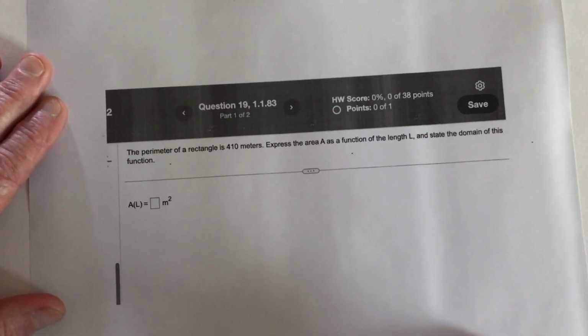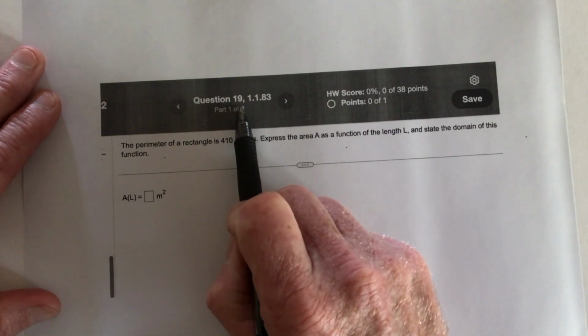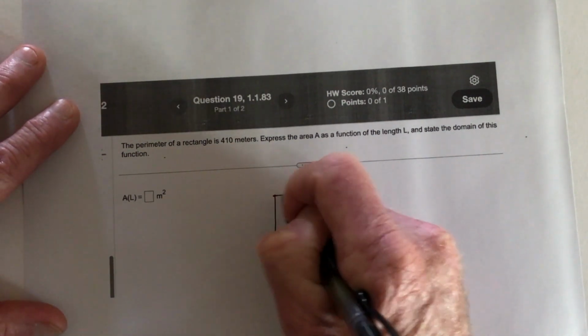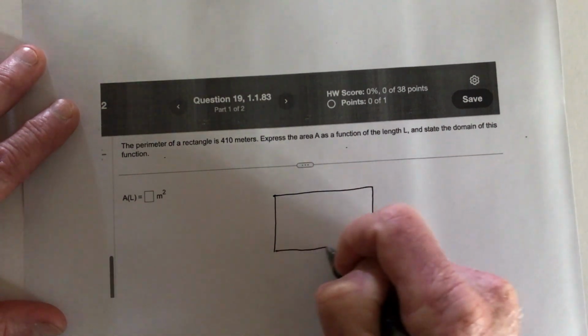And I believe I have two more. So this is number 19, a word problem. The perimeter of a rectangle. So here is a rectangle.